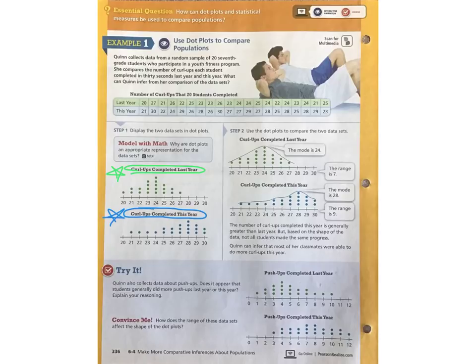So you can see that some of those dots on the curl-ups completed this year, right down here, are in about the same position as many of the dots from the previous year. However, seeing more dots here where there weren't any from the previous year shows us that a good number of students did move from that lower end to the upper end, so there was improvement. Quinn can infer that most of her classmates were able to do more curl-ups this year, and the key word here is most of her classmates.